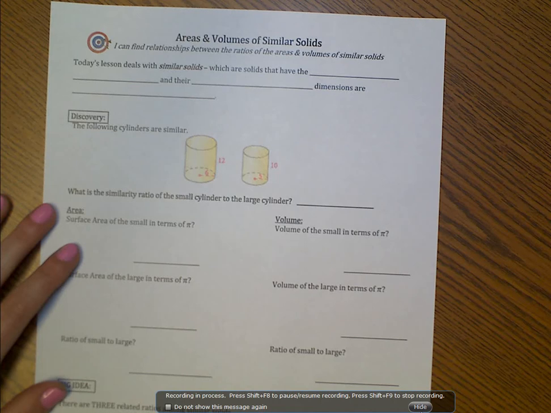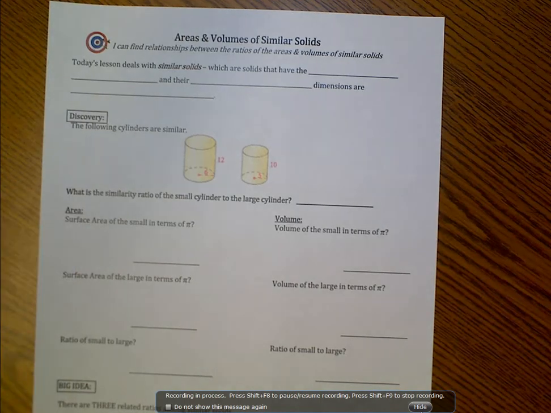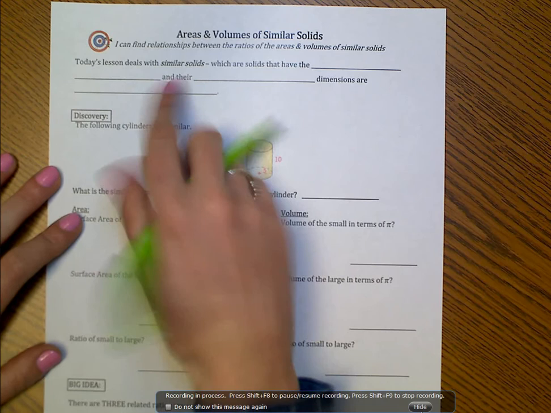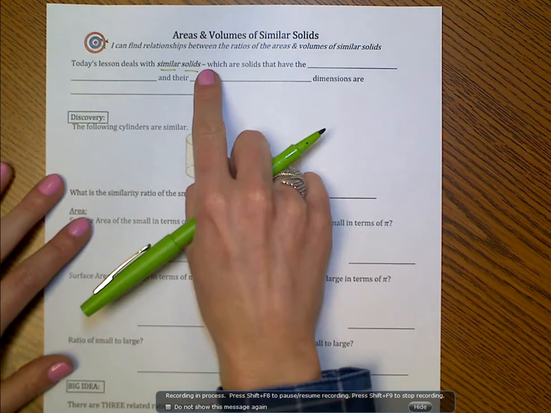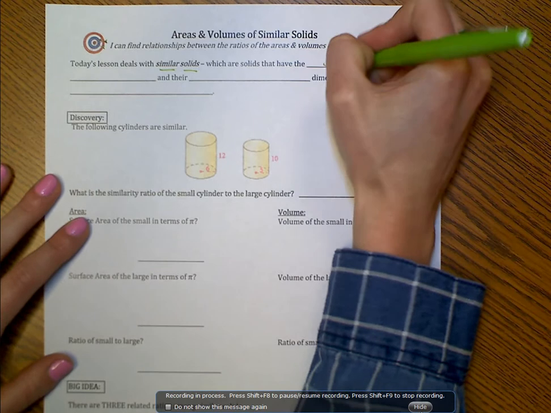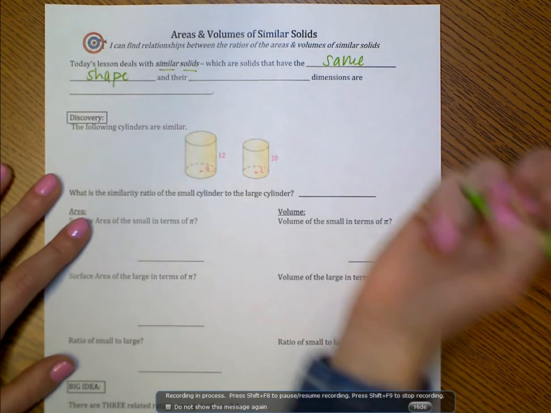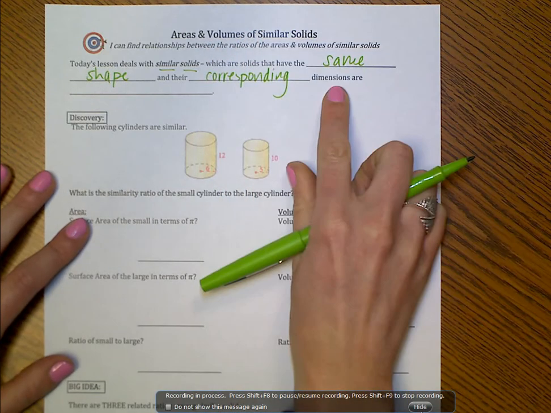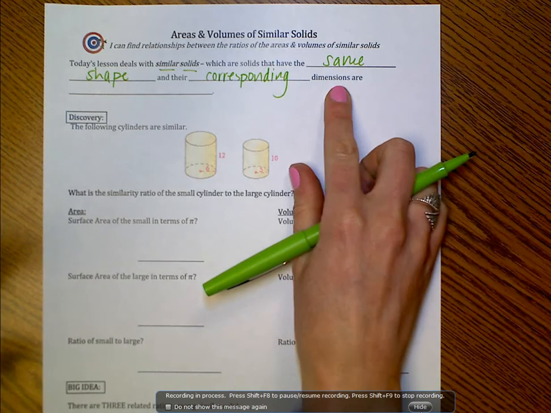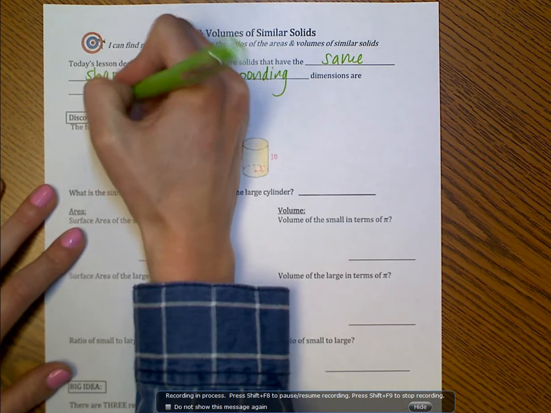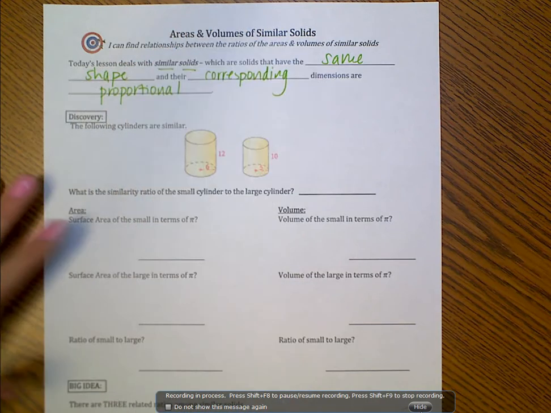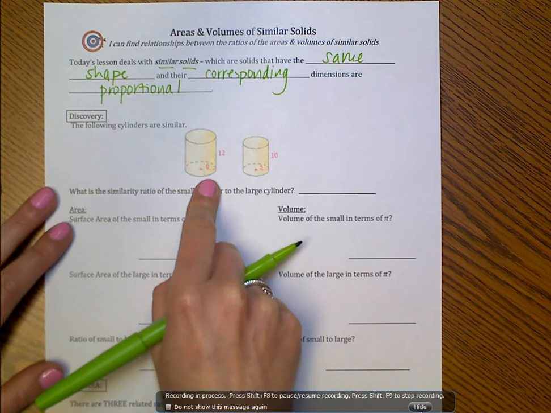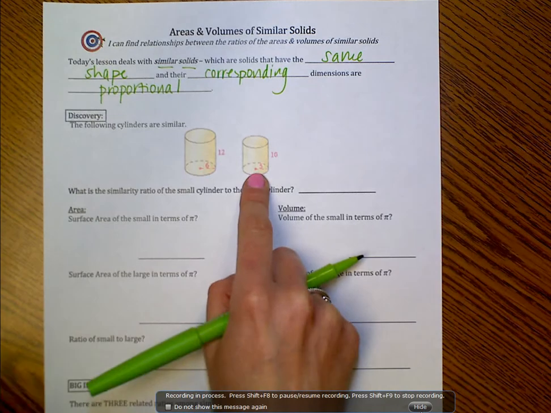Our last lesson of Unit 11 is today, and it deals with areas and volumes of similar solids. So that's kind of the big thing we're talking about, similar solids. Those are solids that have the same shape and their corresponding dimensions, like their heights, their radii, whatever, are proportional. Maybe they're both cylinders, but the dimensions of the bigger cylinder are double the dimensions of the smaller cylinder. That's kind of what that means.